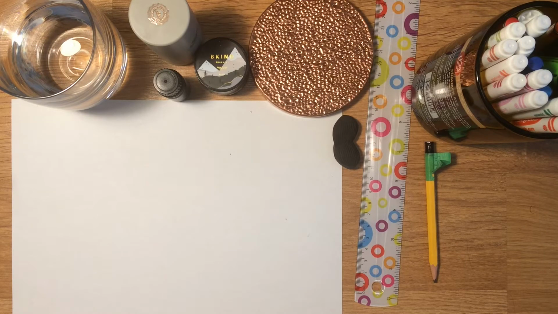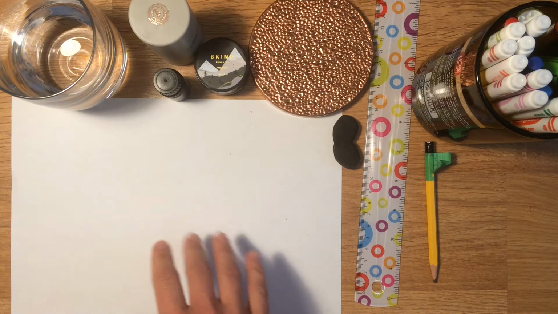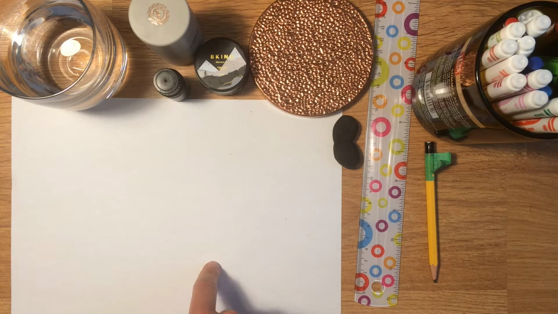Our end goal is to create a stained glass window or flag design that uses congruent and similar shapes, plus parallel, perpendicular, and intersecting lines. I'm going to teach you what those are as we go.